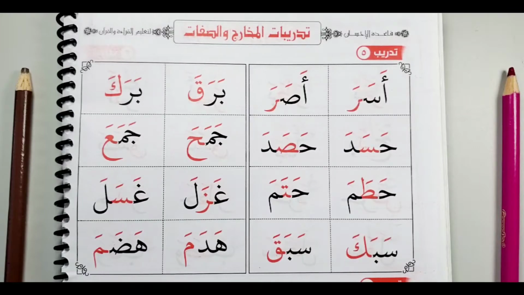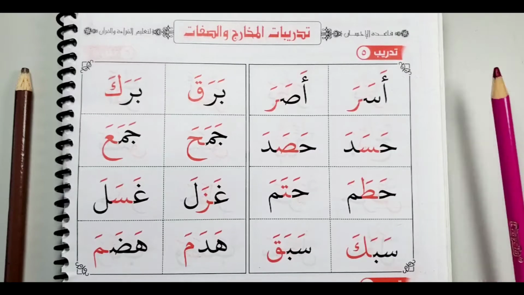Welcome to page 24 of our book. Inshallah, we are still continuing with تدريبات المخارج والصفات, exercise or practice on articulation points and characteristics of letters. Okay, so let's start the first one.